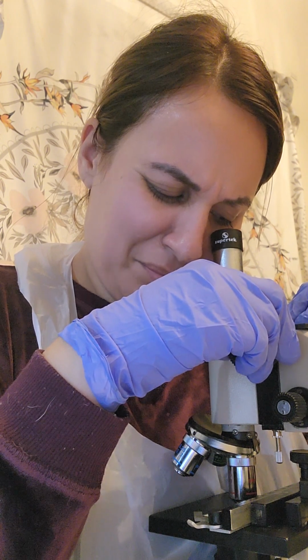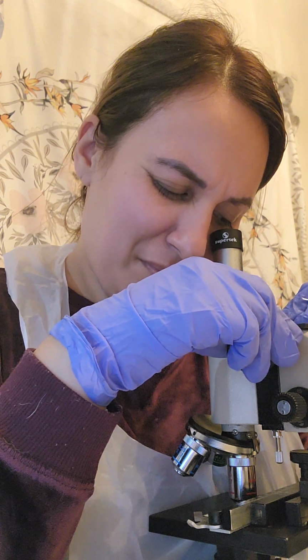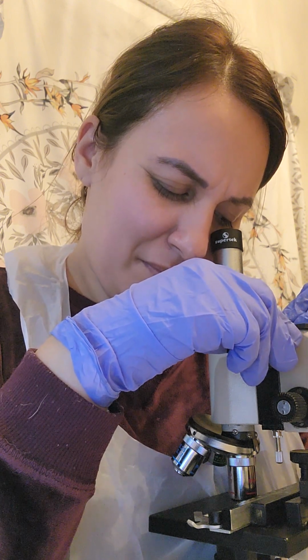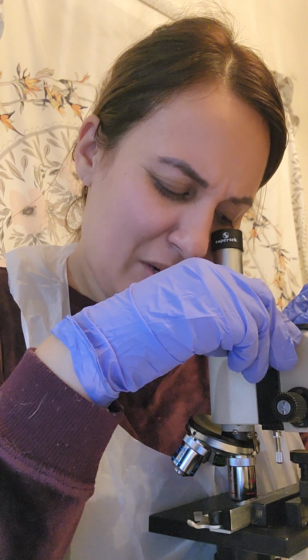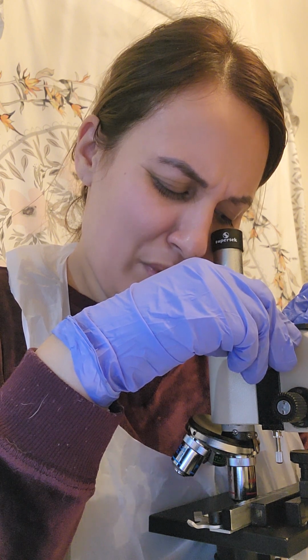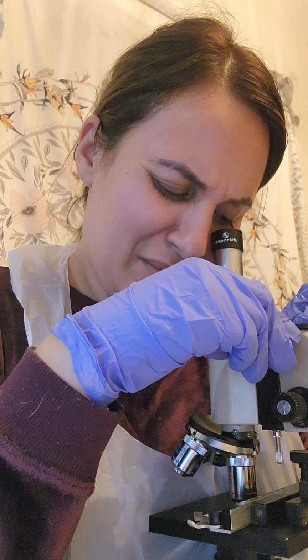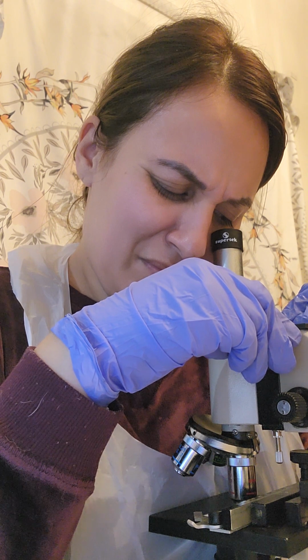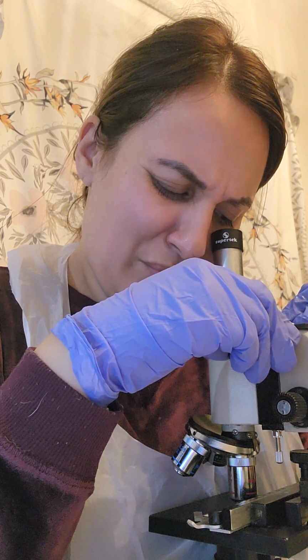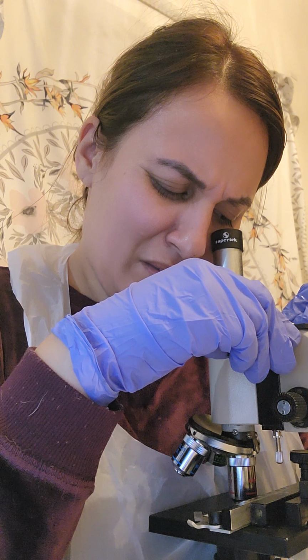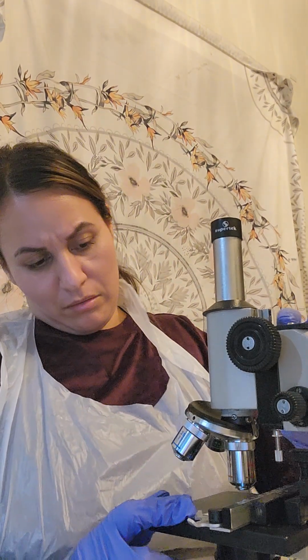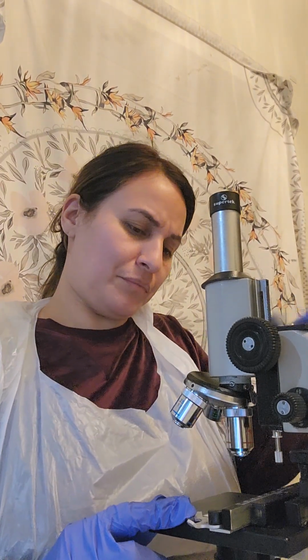This looks like, when I adjust it a little bit more with the coarse, it goes from dark to light. It looks like large groups of microbes, kind of elongated. Let me go ahead and do the oil immersion on this.